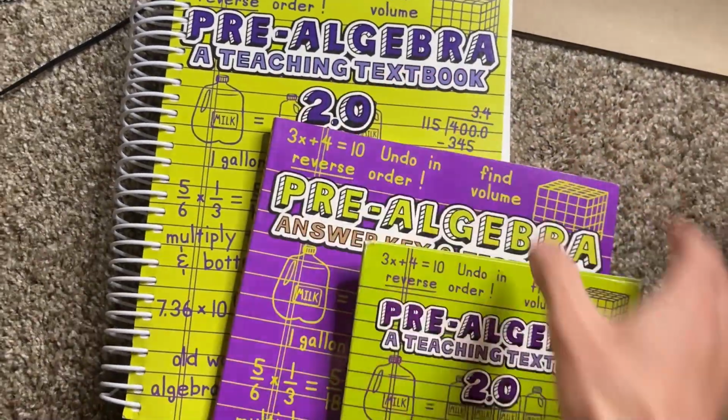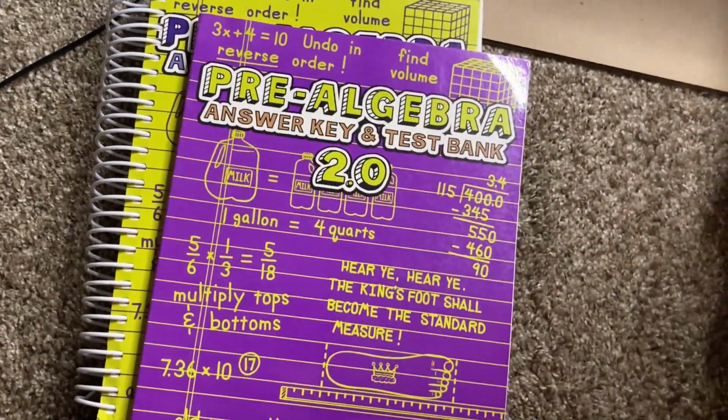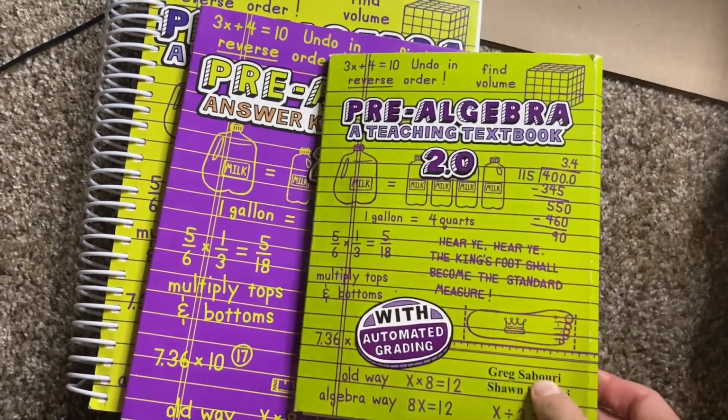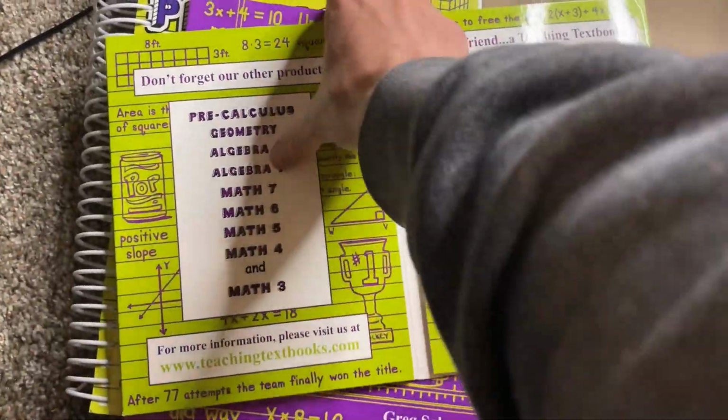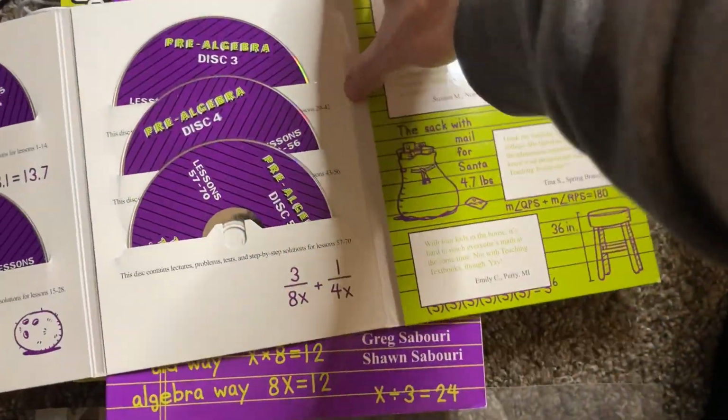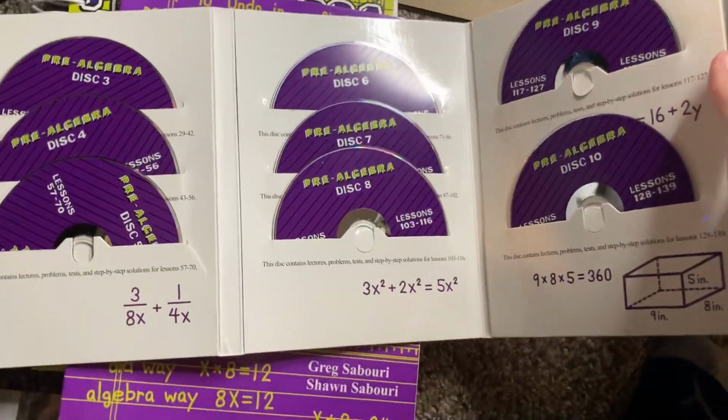But basically, there's a teaching textbook. There's also an answer key and a test bank. And the most important valuable part of this is the CD set. So you can see if I open this up, we should have all the CDs there, all the discs there, and you can see all the discs are there.